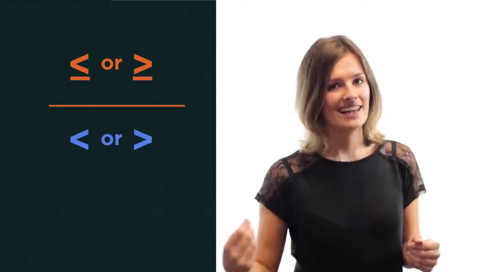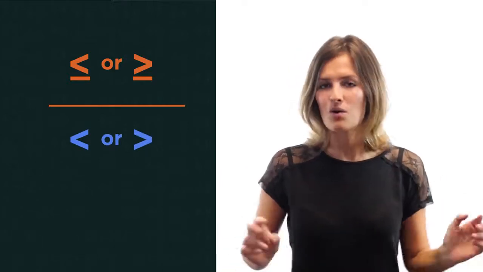So there we have graphing inequalities. The only new thing to remember is that if the inequality is or equal to, then it's a solid line. However, if it's just more than or less than, so it's missing the or equals to part, it's a dotted line. It's missing part of the line.